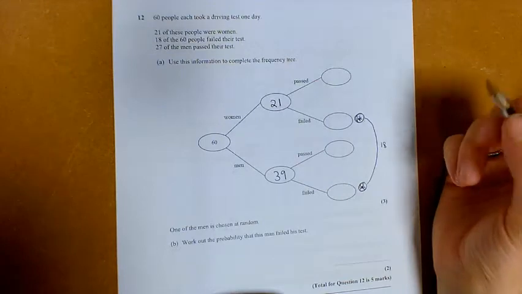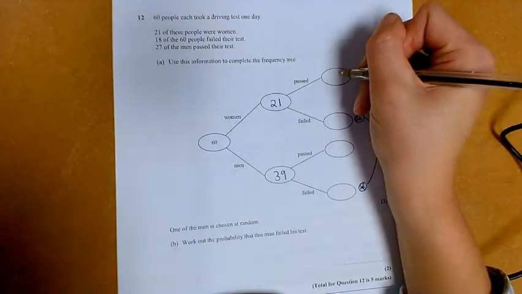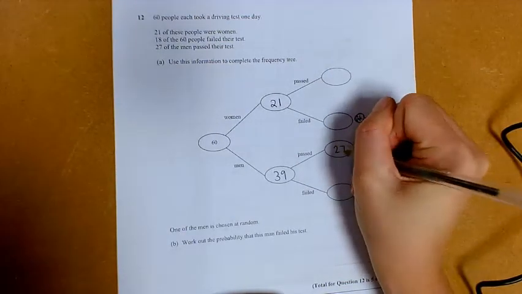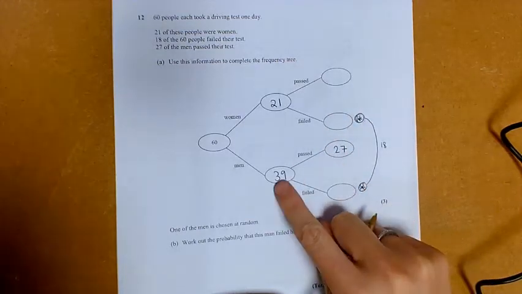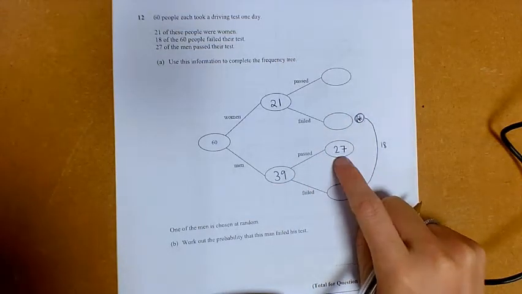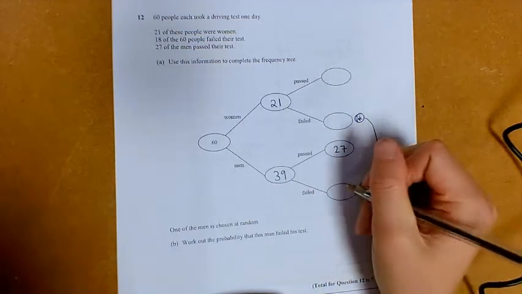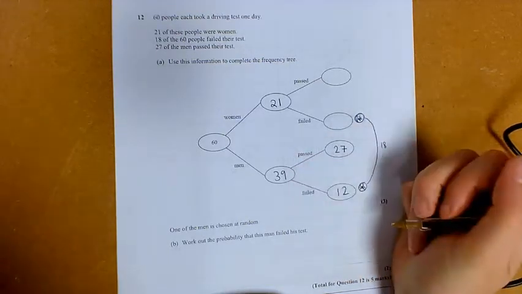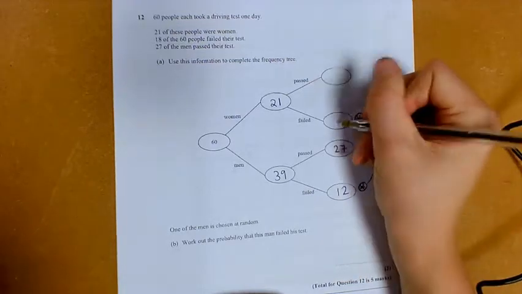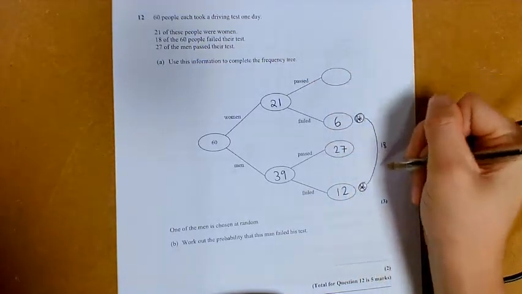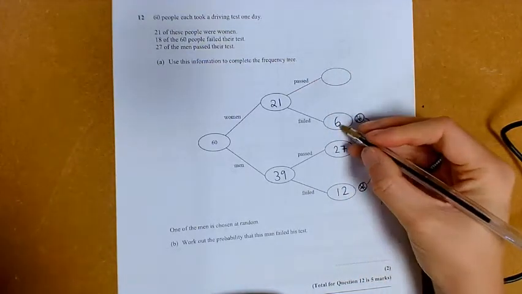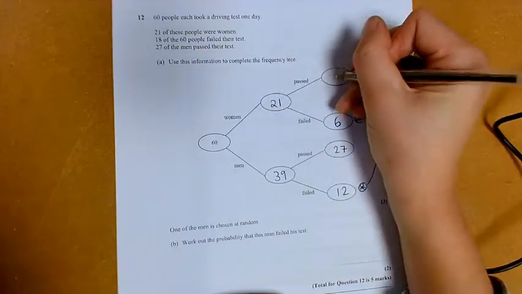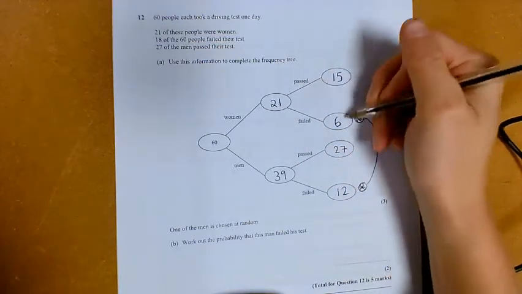27 of the men passed their test. So 27 of the men, that's down here, passed their test. And that tells me that if 39 men took their test and 27 of them passed, that means that 12 of them failed. Because these two have to add to make 39. If 12 of them failed, then we know that 6 women must have failed because it's got to be 18 overall. And if 6 women failed, then we've got 15 women that passed because these two need to add to make 21.